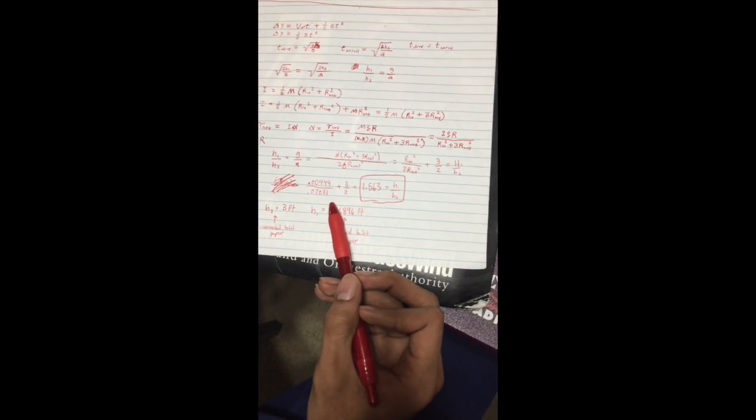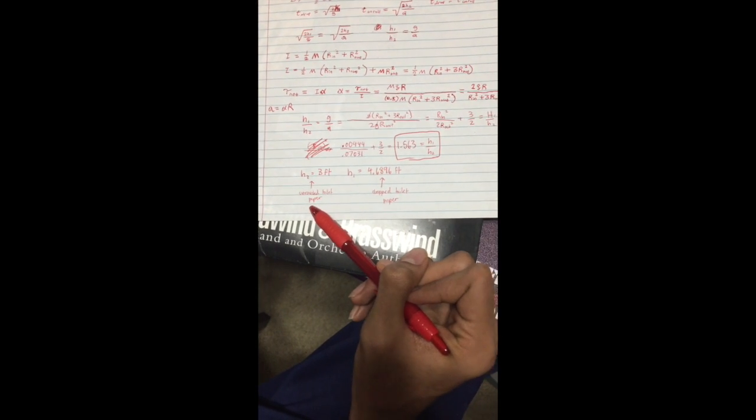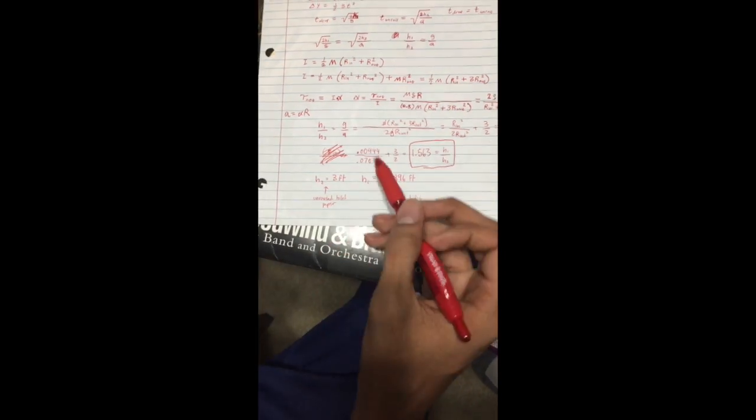And with our measurements, we got that the ratio between h1 and h2 is 1.563, and our different heights were 3 feet and 4.69 feet. The 4.69 feet being for the one that was just simply dropped, and the 3 feet being for the one that was unraveled. And we'll demonstrate that now.